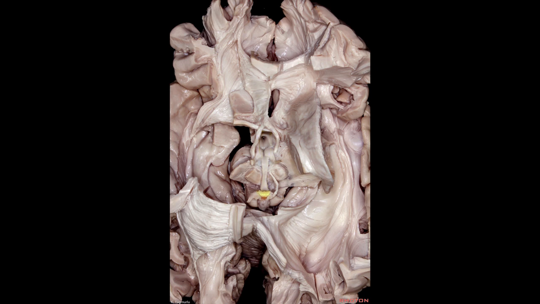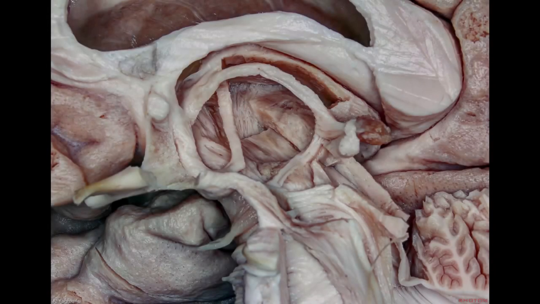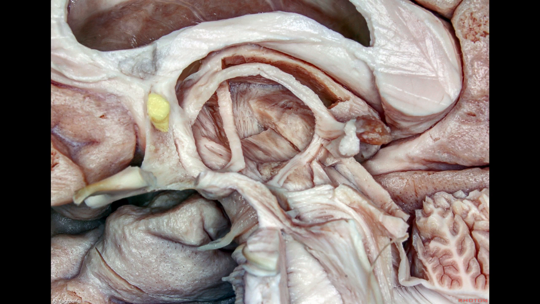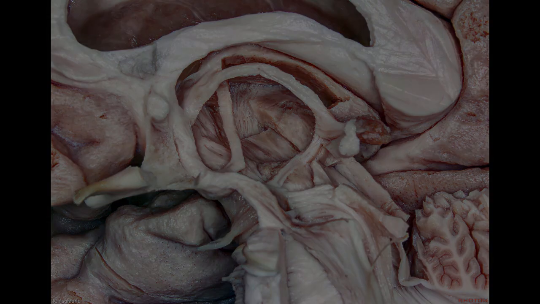The posterior commissure is located on the dorsal aspect of the upper end of the cerebral aqueduct. The anterior and posterior commissures can be seen in this medial view. The posterior commissure originates from its nucleus located in front of the oculomotor nucleus. It continues downward into the medial longitudinal fasciculus. The posterior commissure is involved in the pupillary light reflex.